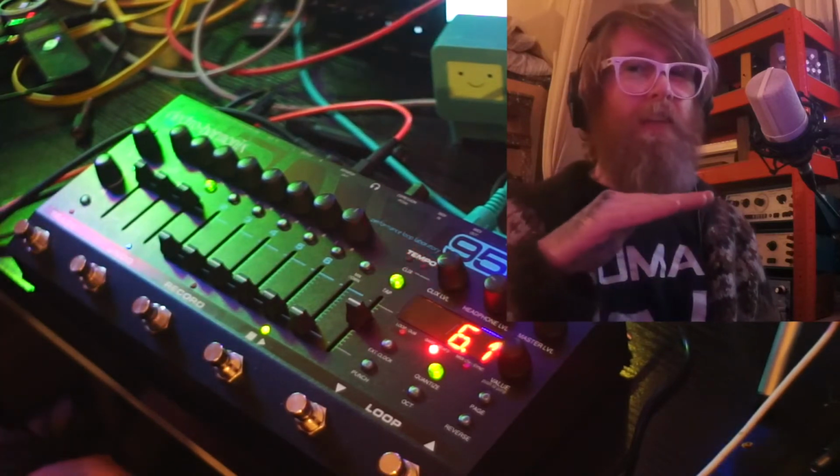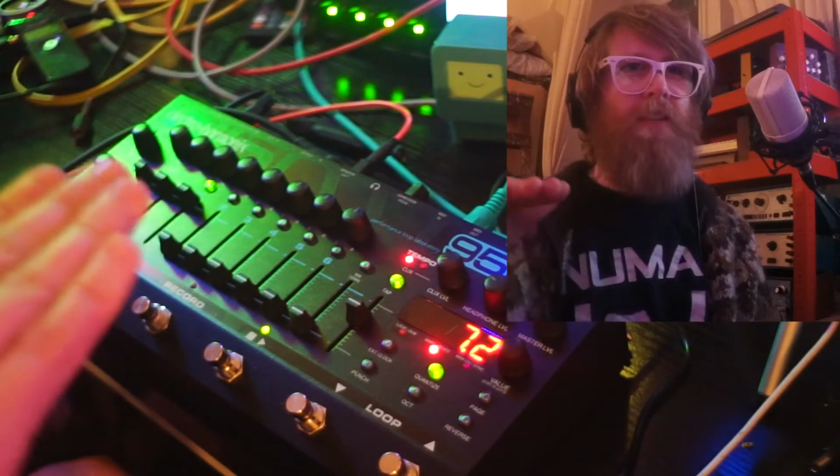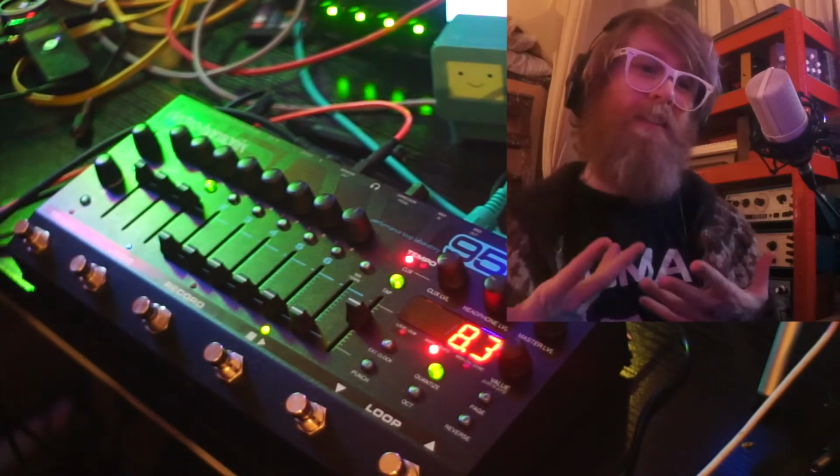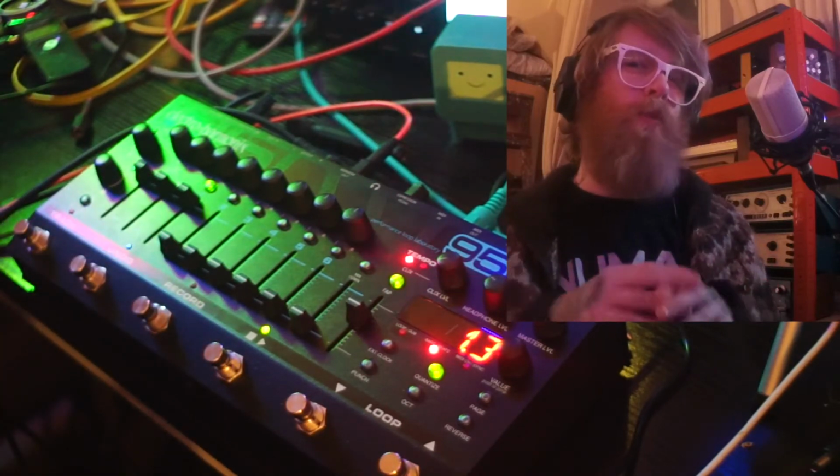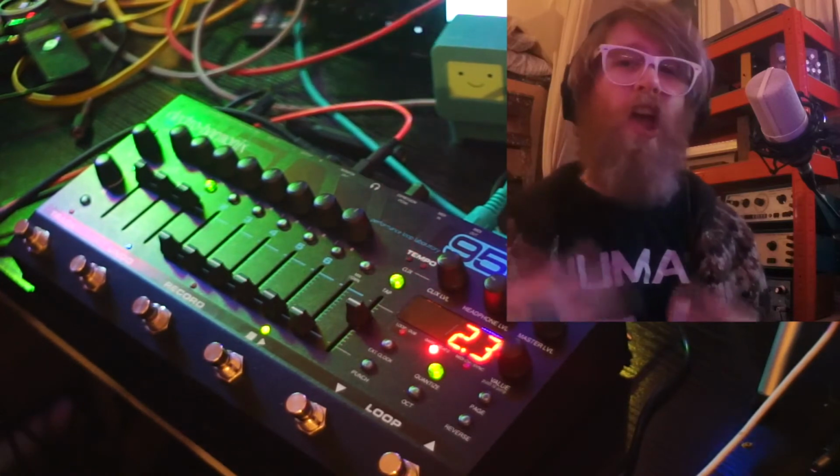But for me, I quite like the gradual movement because it gives a sense of dynamics to a loop, and that's kind of what you want in a drone. You don't want it just to be pure static all the time, or at least I don't.